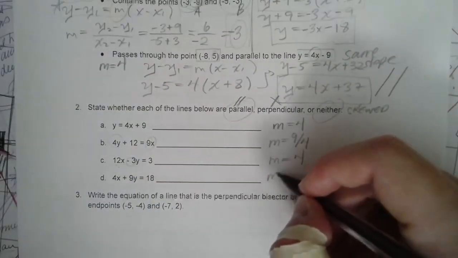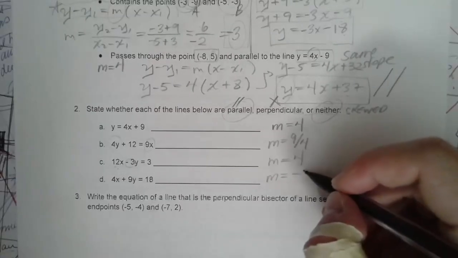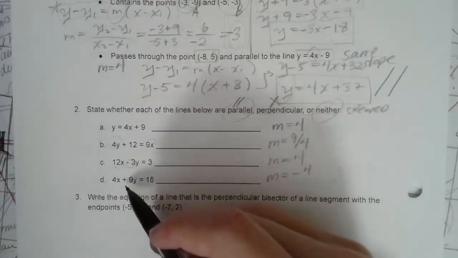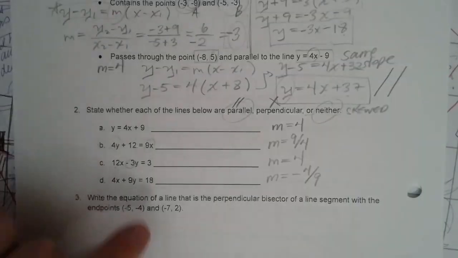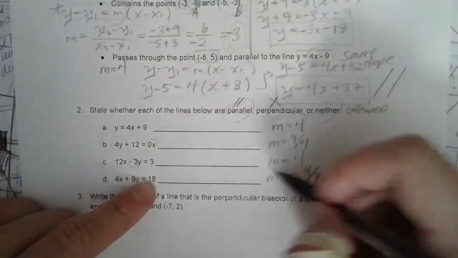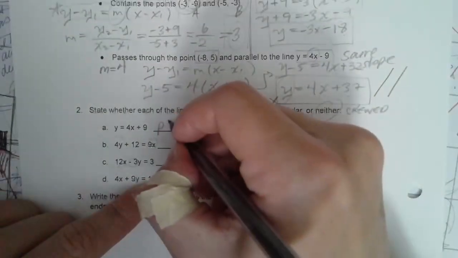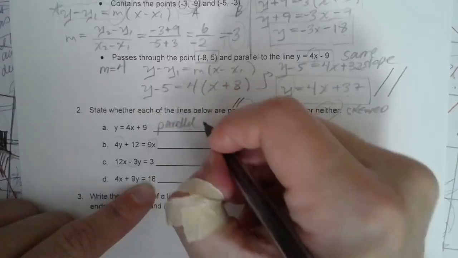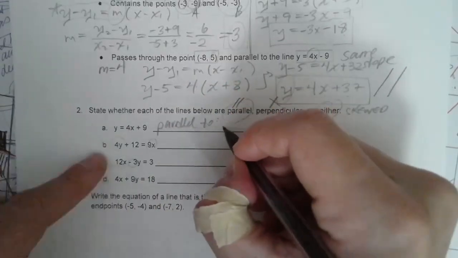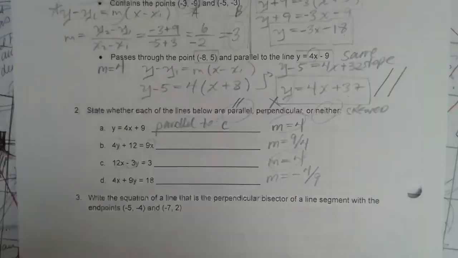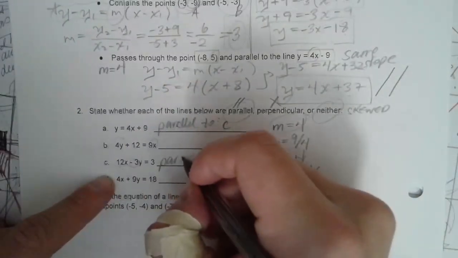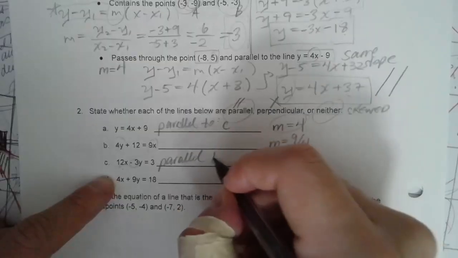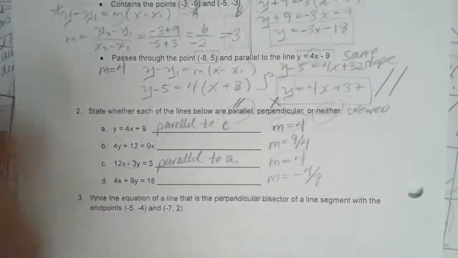So this is negative 4, and then I'm dividing by 9. Look at that. So what I think they want us to say here, you guys can see, 4 and 4, I'm going to say parallel to C, and obviously it's skewed to the others. This one is parallel to A, skewed to the others.